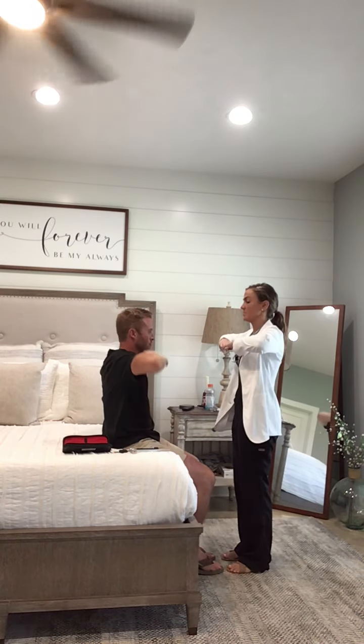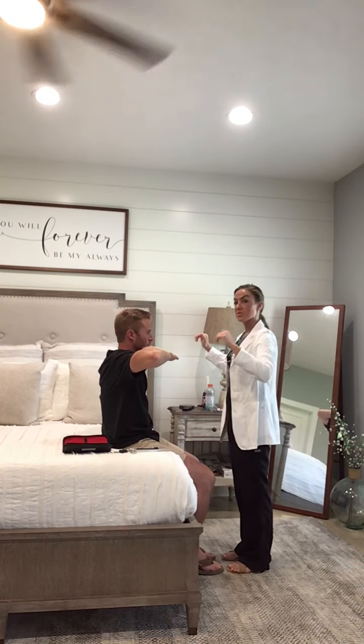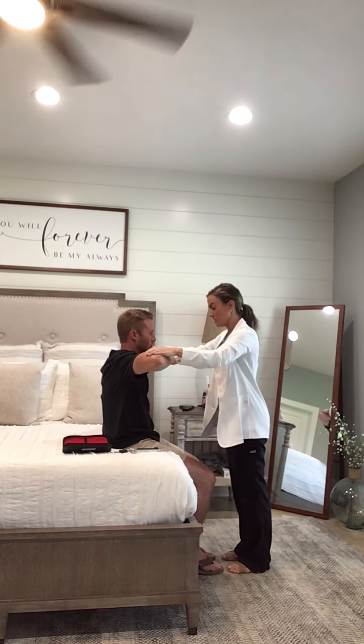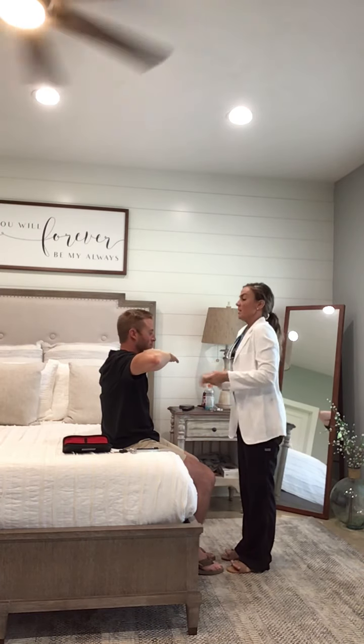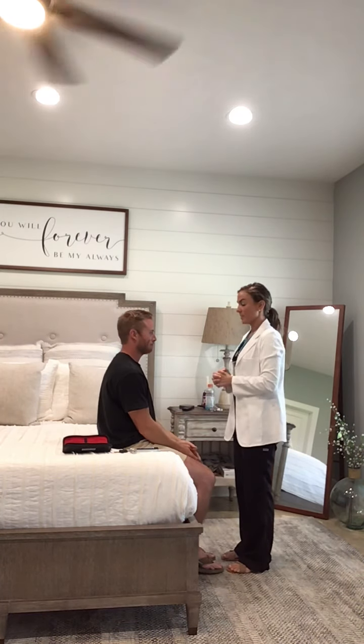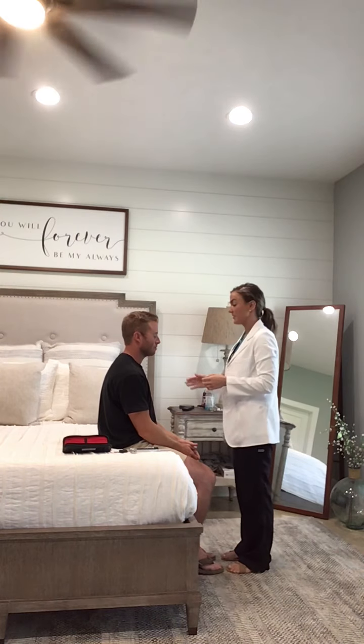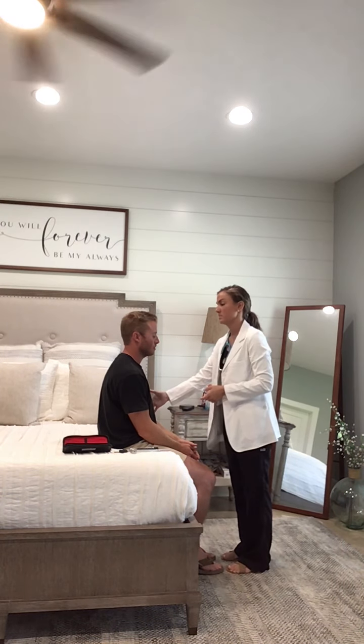Good. If you'll hold your arms like this, I'll assess for shoulder girdle strength, so don't let me push down, and don't let me push up. Good. Strength is 5 out of 5. You can put your arms down. Then I'll assess for light touch sensation, so close your eyes and tell me if I'm touching your left or your right arm. Left. Good.